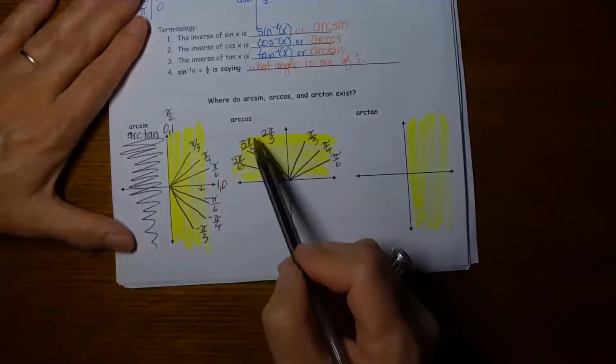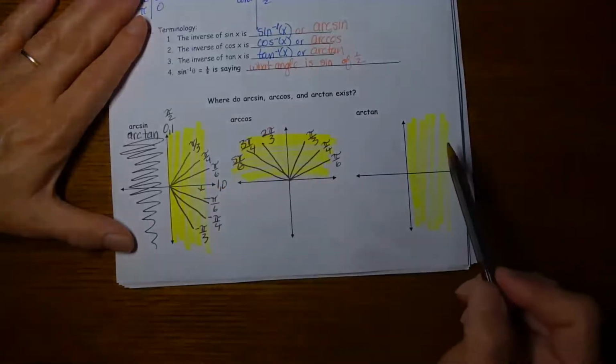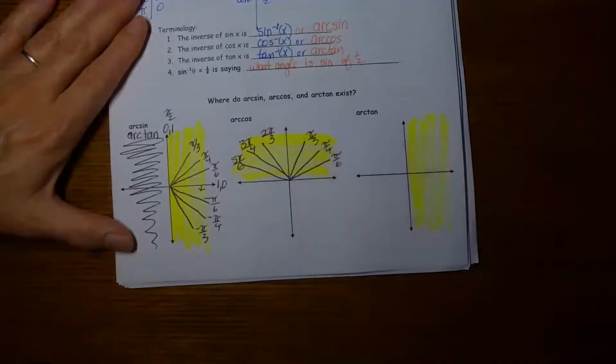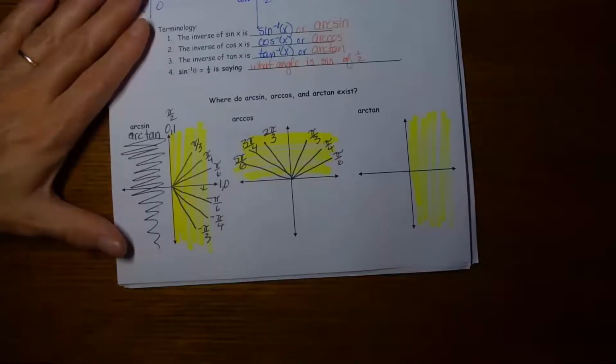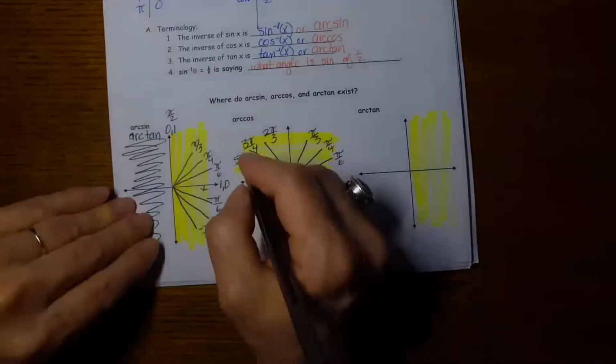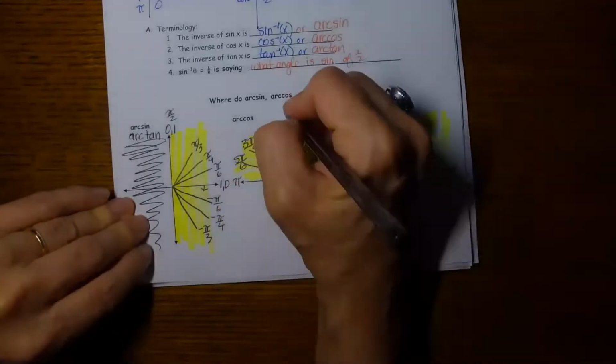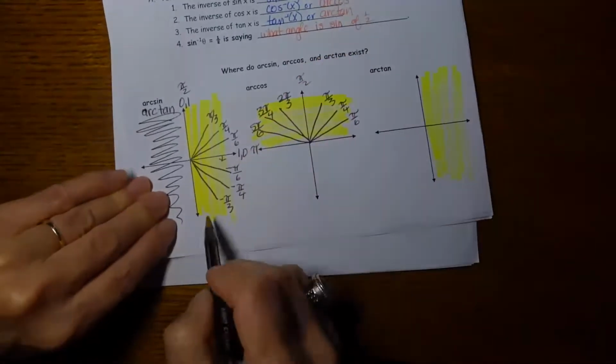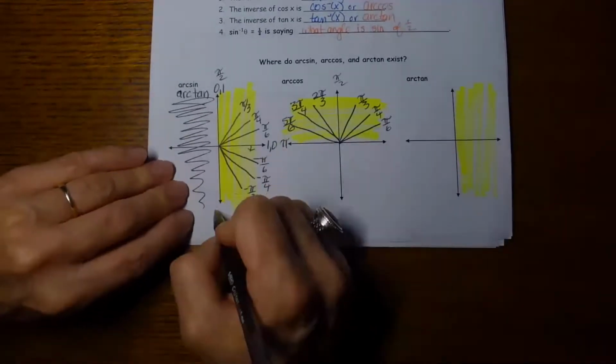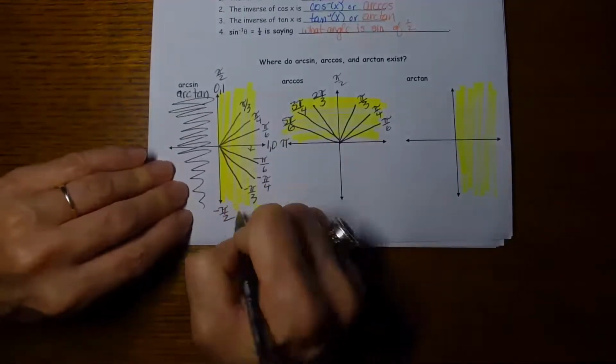Now, how easy are these numbers to know? What do you notice about those numbers always? The top is one smaller than the bottom, right? So 2 over 3, 3 over 4, 5 over 6. It's easy to know those. And of course, there would be pi. Pi over 2. And this down here for sine and tangent would be negative pi over 2.